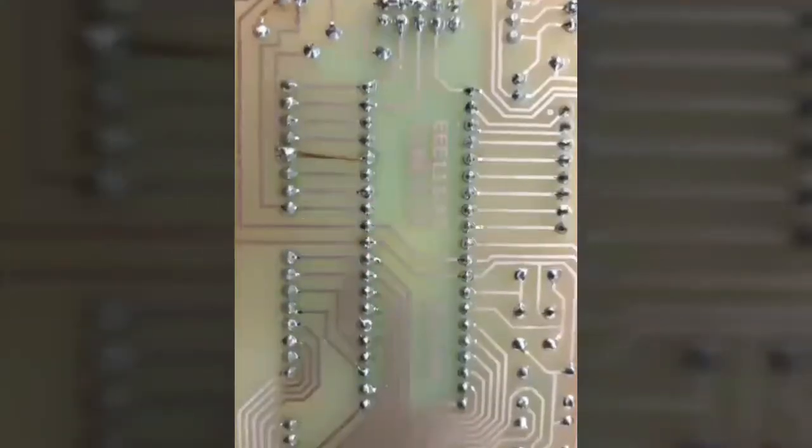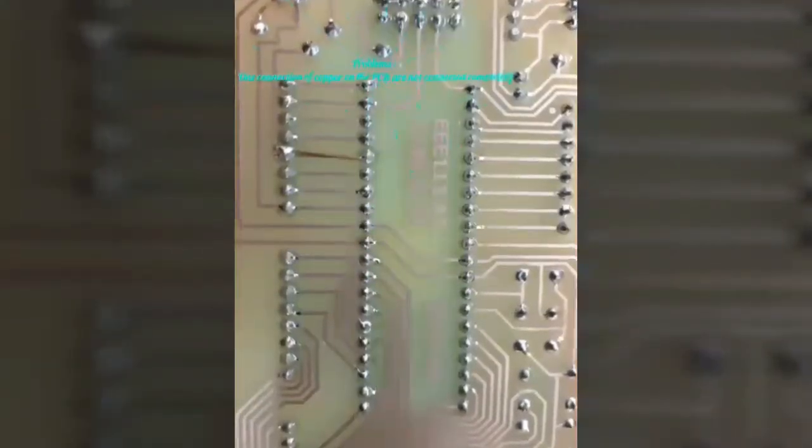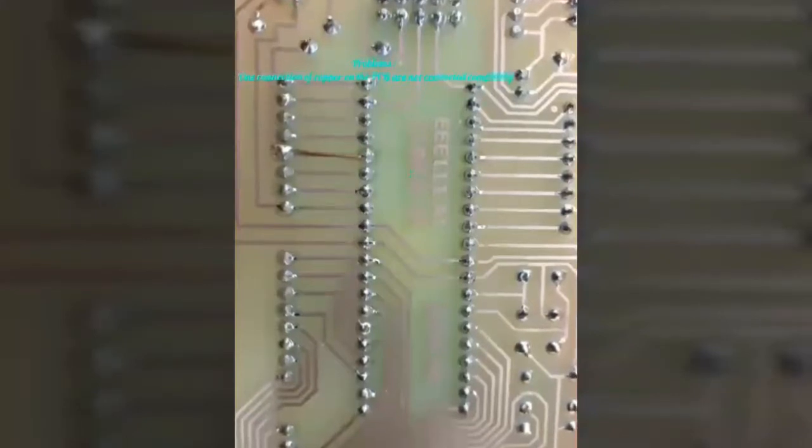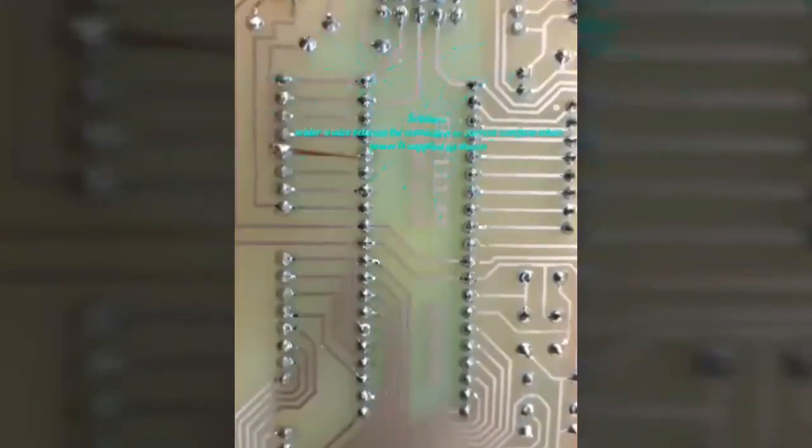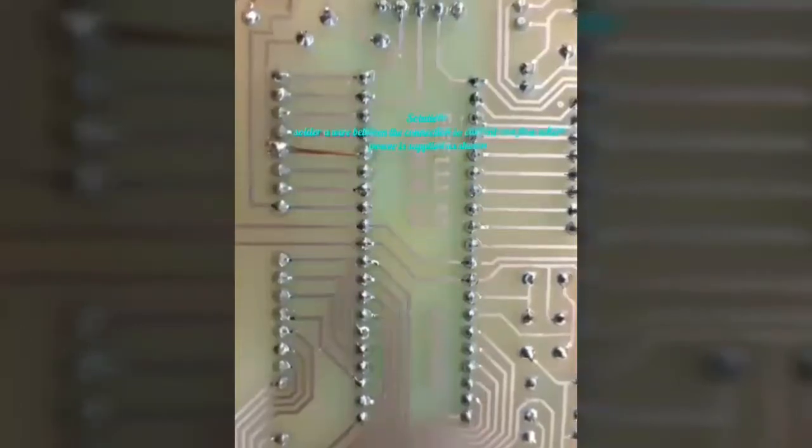For discussion, we found that one connection of copper on the PCB was not connected completely. To overcome the problem, we soldered a wire between the connection so current can flow when power is supplied.